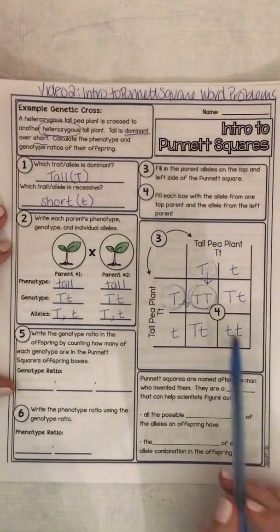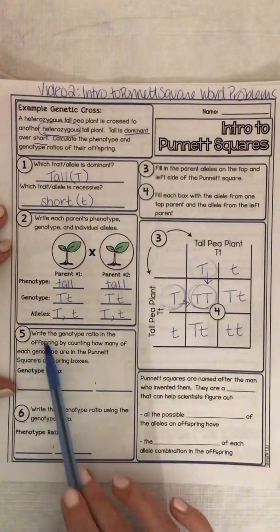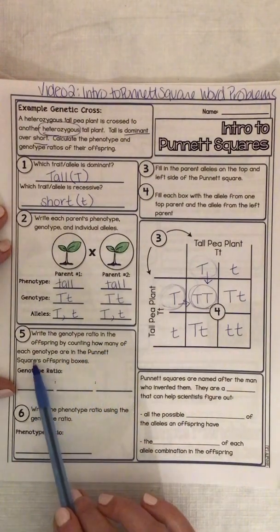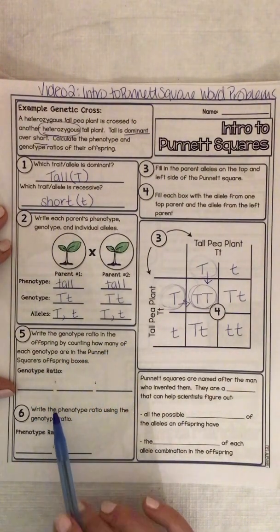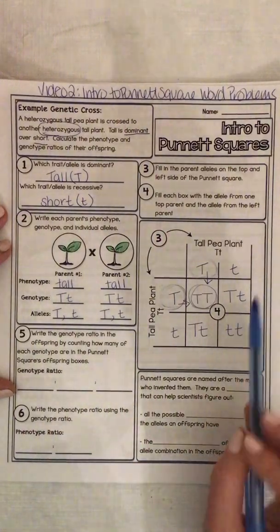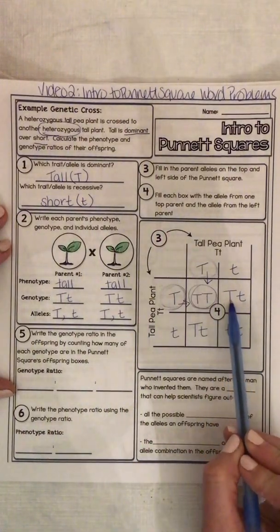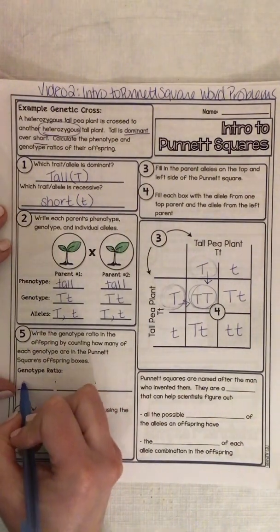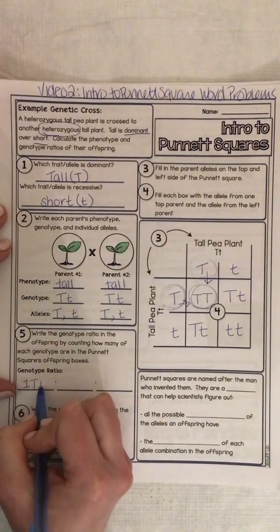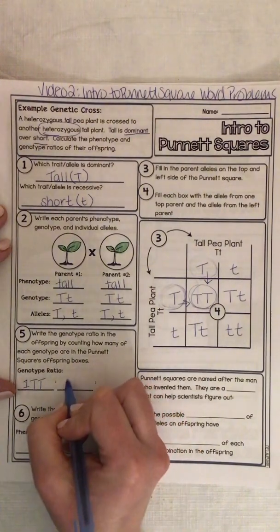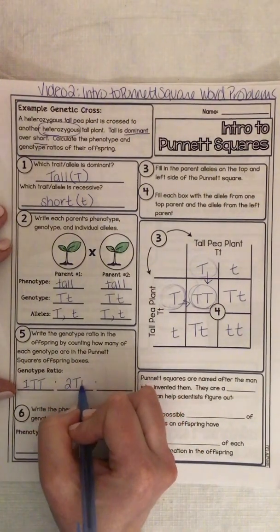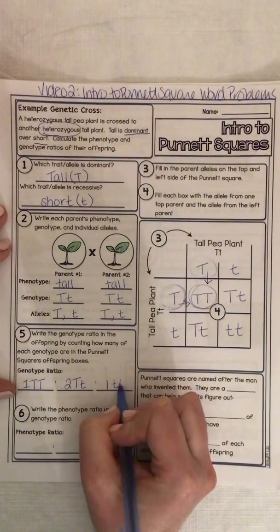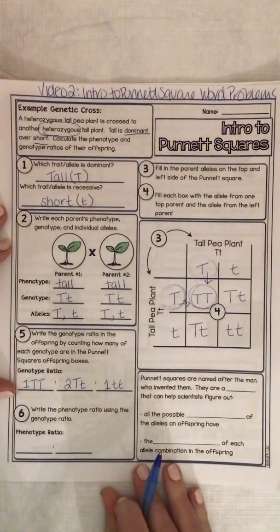Now the next thing that we are asked to do is write the genotype ratio in the offspring by counting how many of each genotype are in the Punnett square's offspring boxes. Our offspring boxes are 1, 2, 3, 4. So the genotype ratio is 1 capital T capital T, 2 capital T lowercase t, and 1 lowercase t lowercase t.